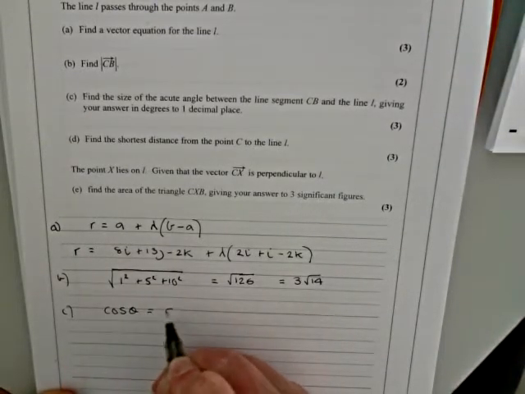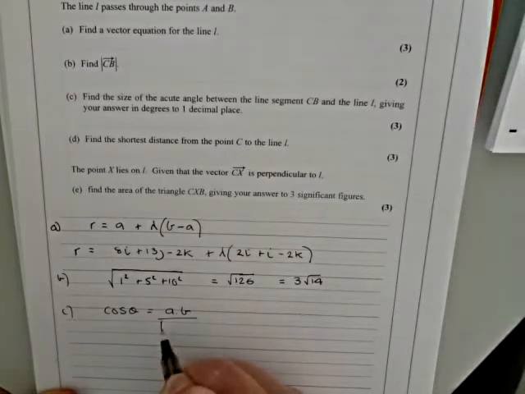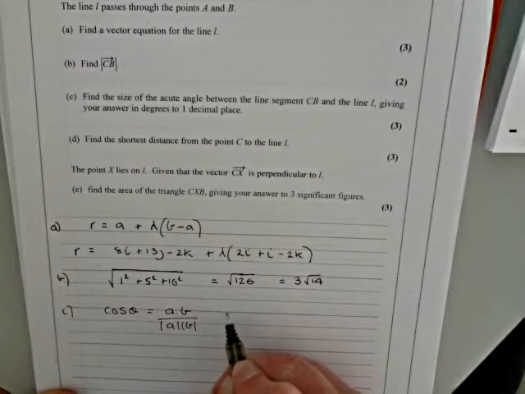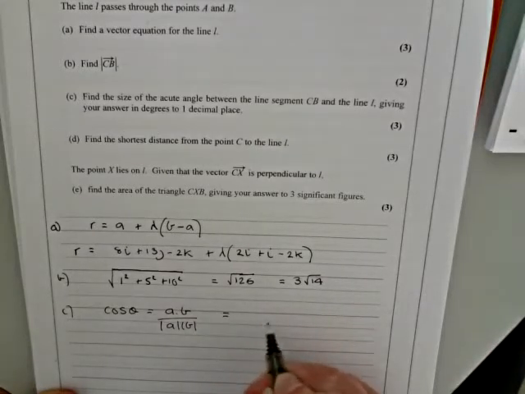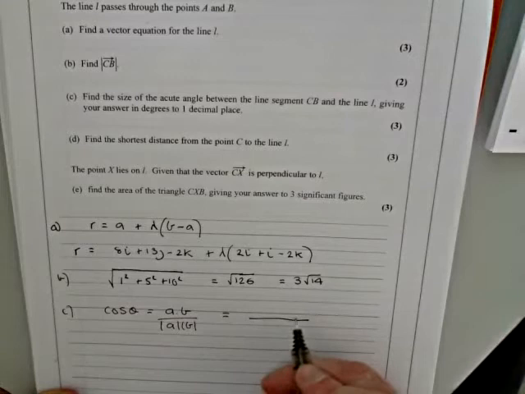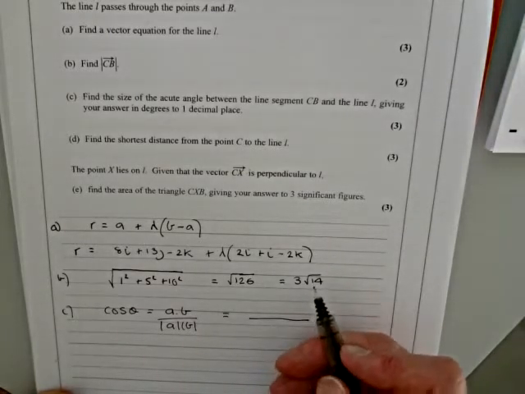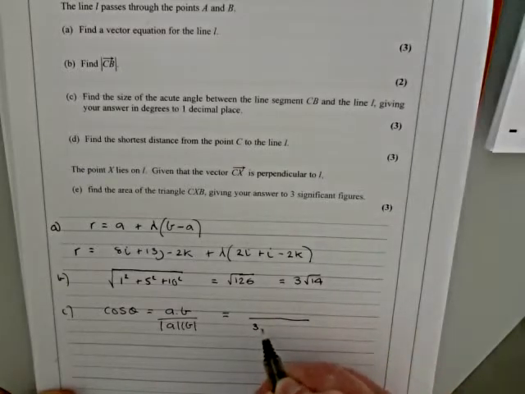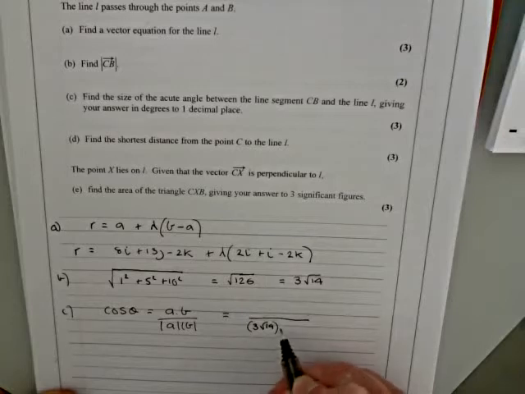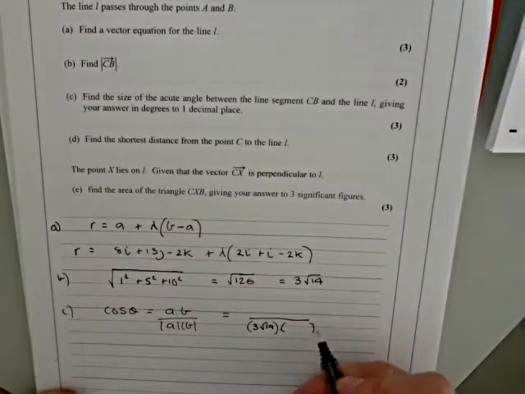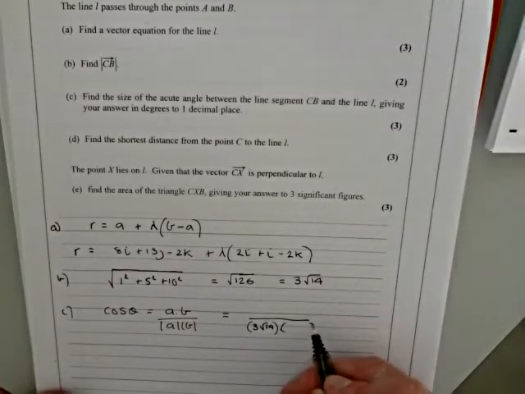We use the dot product, and our dot product rule is as such. The bits that we've already got, I'll put them in first. Well, we've got our CB part, so we've got 3 root 14, and we'll have to multiply that by the magnitude of the direction vector on our line, which we'll do in a moment. And on the top, we've already worked out.